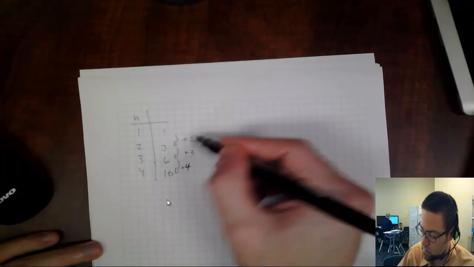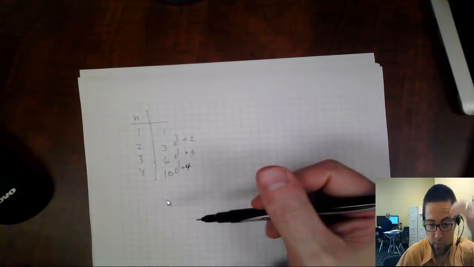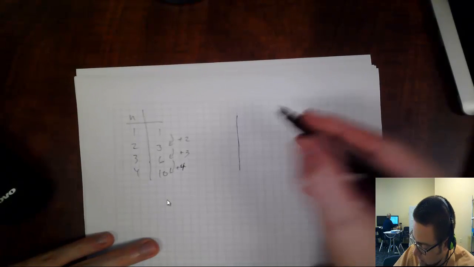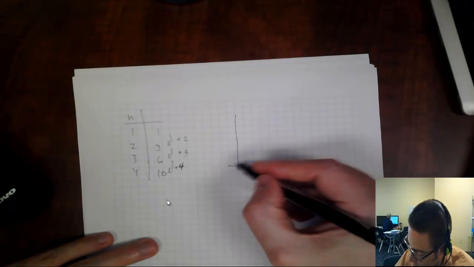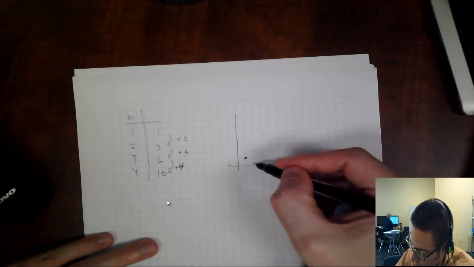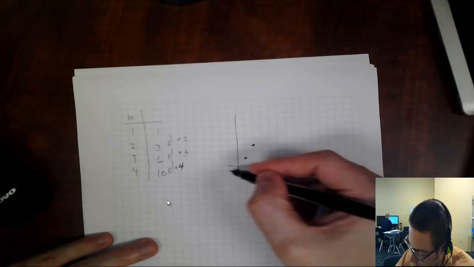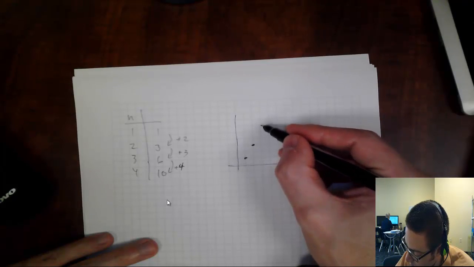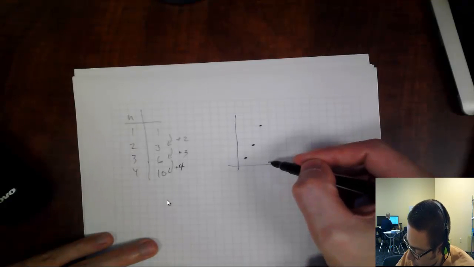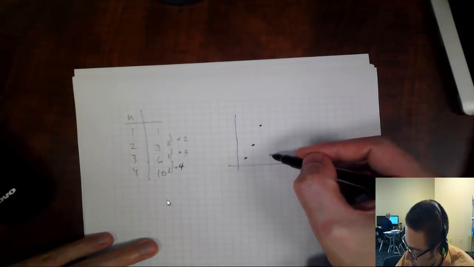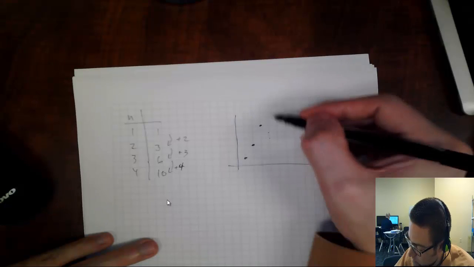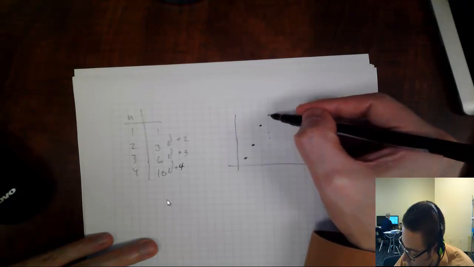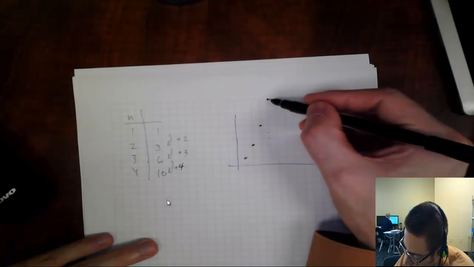So starting to do that helps sort of break things down and helps you think about it. Let's go ahead and graph it. So when it's at 1, it's 1, and when it's at 2, it's 3, and when it's at 3, it's 6, and when it's at 4, it's 10. 5, 6, 7, way up there.